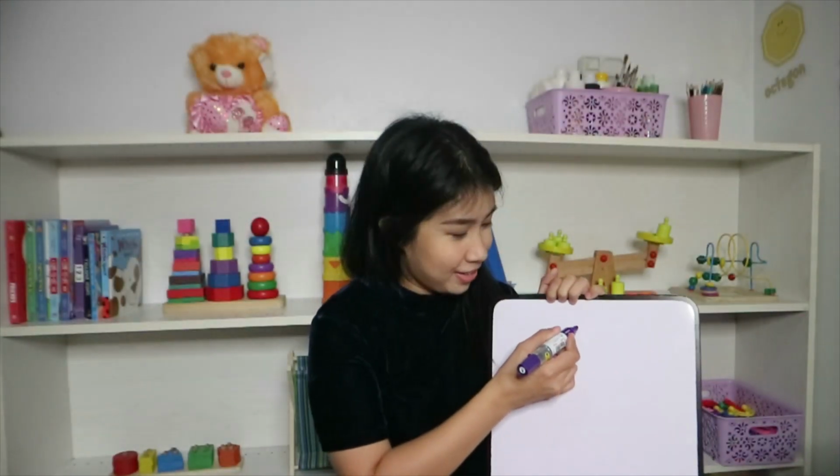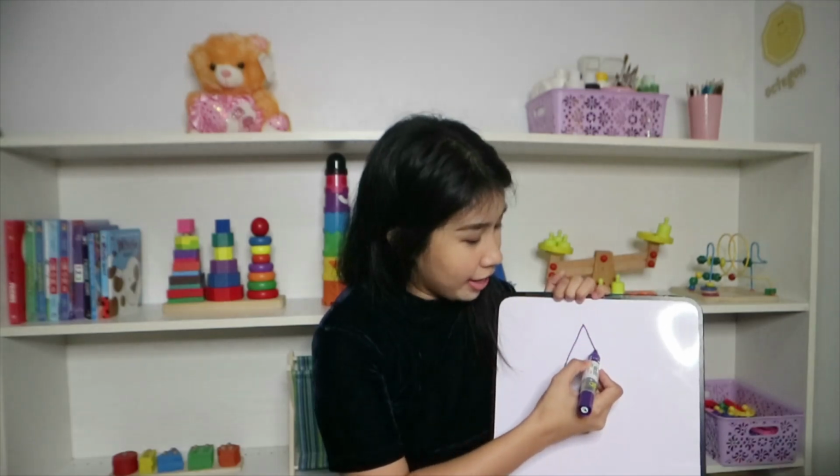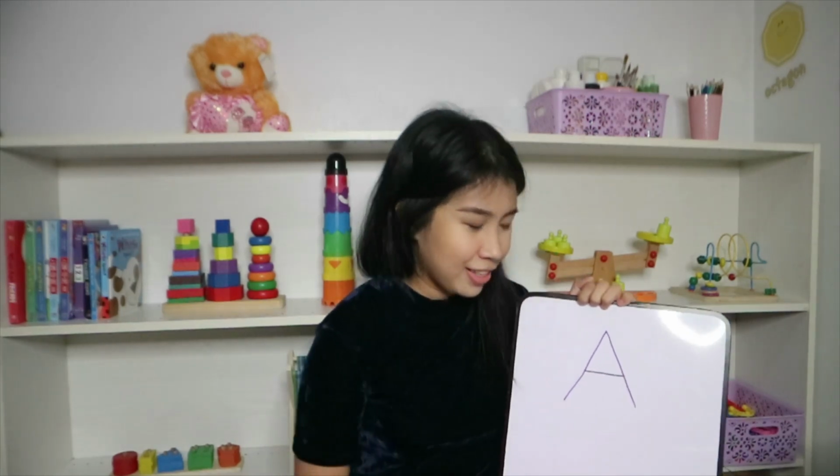Who knows how to write the letter A? Do you know how to write letter A? Not yet? Let me show you how. When we write Mommy A, we start from the top, then we slide down left. Then we go back to the top, and we slide down right. And then we're going to make a bridge in the middle. See? We have Mommy A.